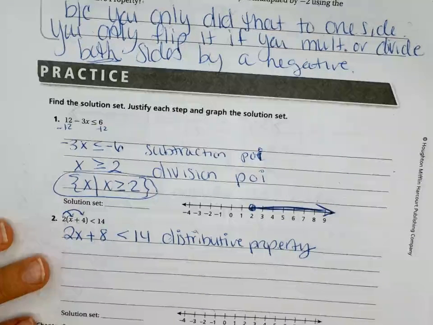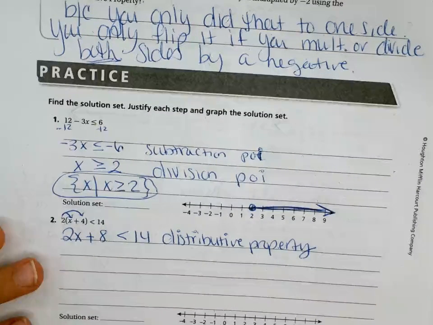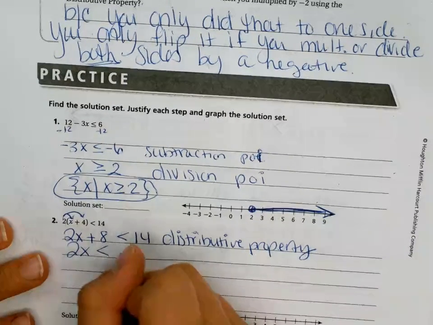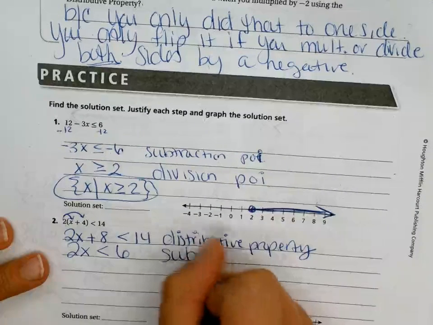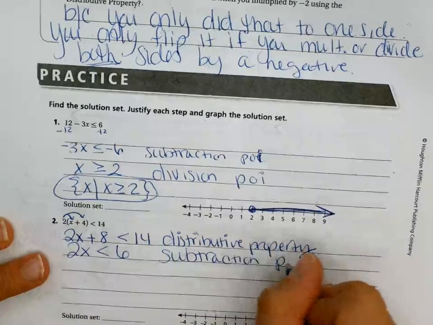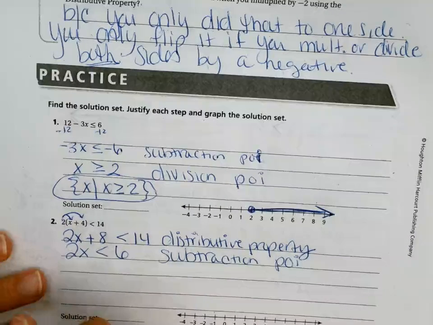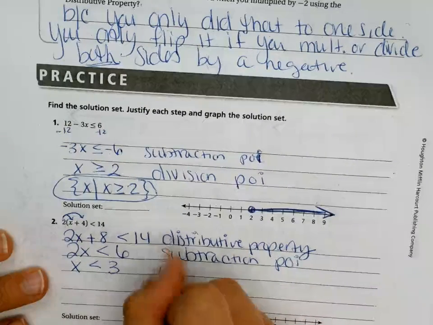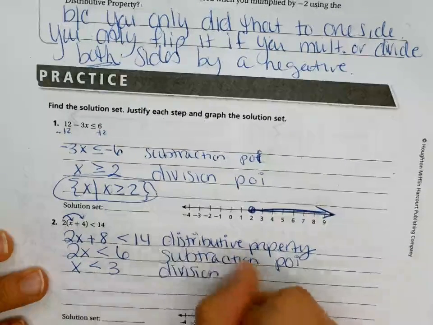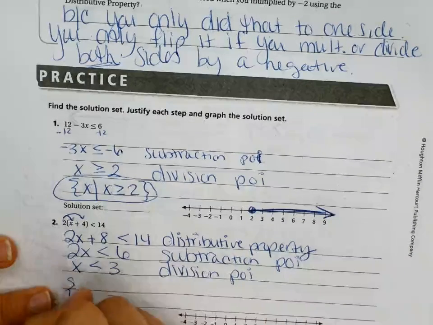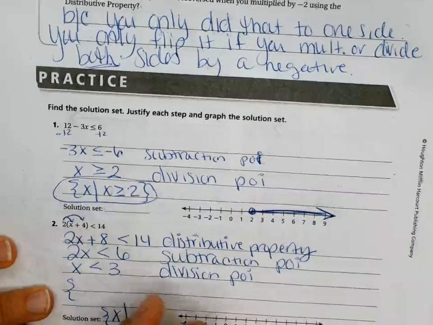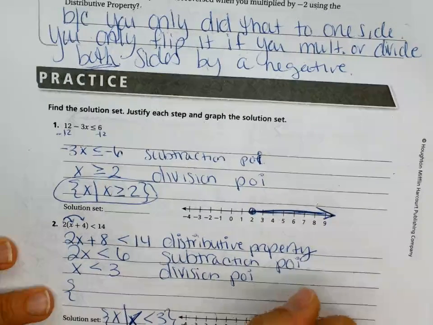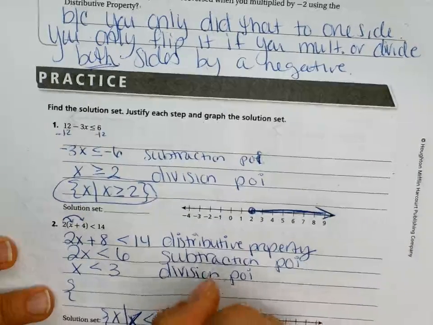After you do the distributive property, you get 2x plus 8 is less than 14. Now you're going to subtract 8 from both sides, leaving you with 2x is less than 6. And that would be the subtraction property of equality, or property of inequality. And then you're going to divide by 2 on both sides, leaving you with x is less than 3. And that was the division property of inequality. So your solution set, x such that x is less than 3. So we need an open dot on our 3, and we are shading to the left.